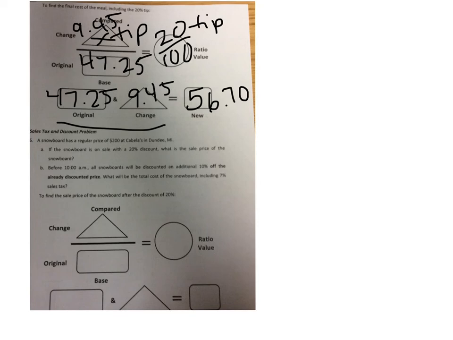So first we're going to answer question A. It says, if the snowboard is on sale with a 20% discount, what's the sale price of the snowboard? So I see it's a 20% off discount. So that's going to go right here. So it's going to be 20 over 100. And that's how much the discount is, which would be how much off you're getting. So over here is how much off. The original price of the snowboard is $200. So that's going to go on the bottom. You're going to multiply the diagonal numbers and divide. And you're going to get $40.